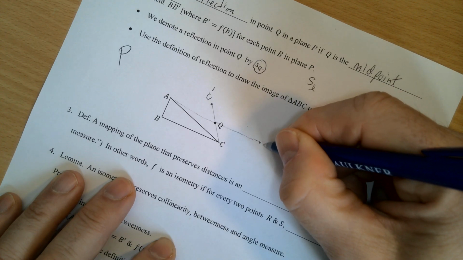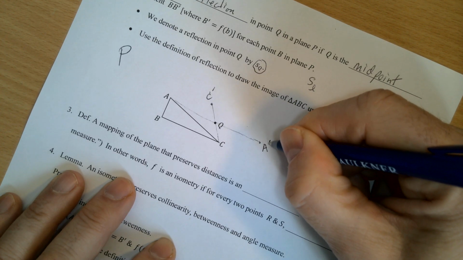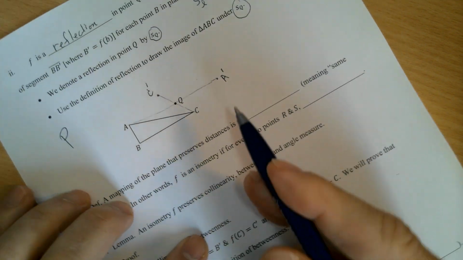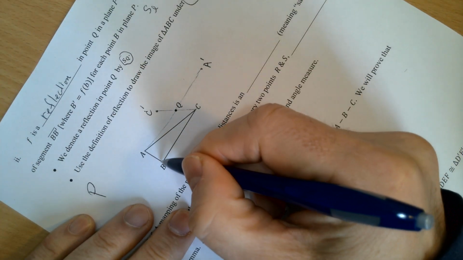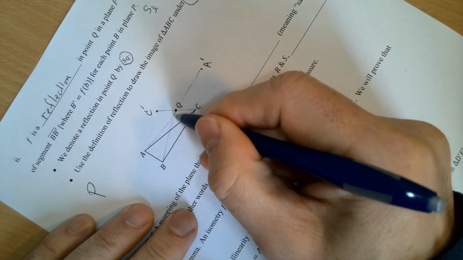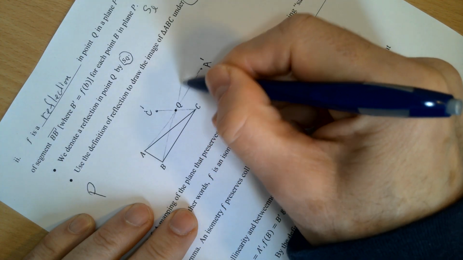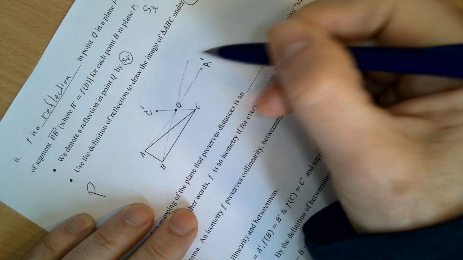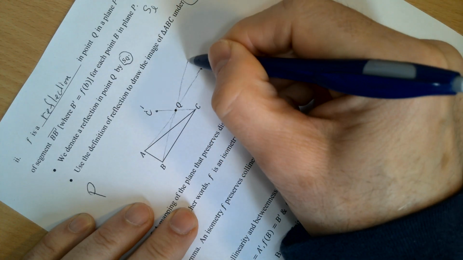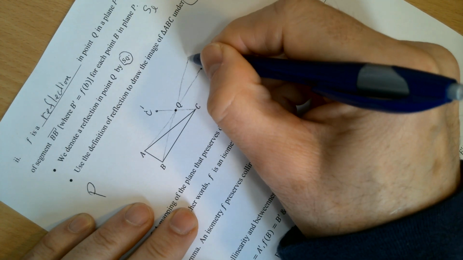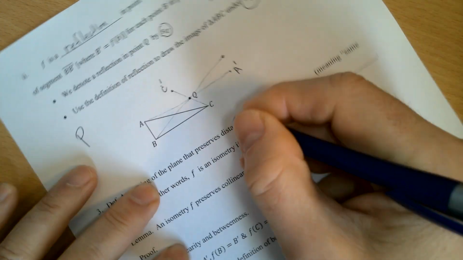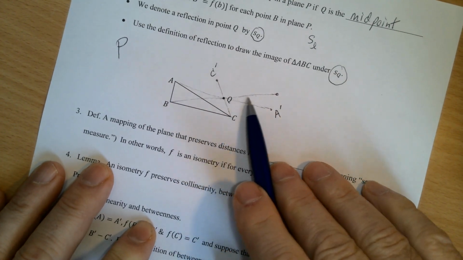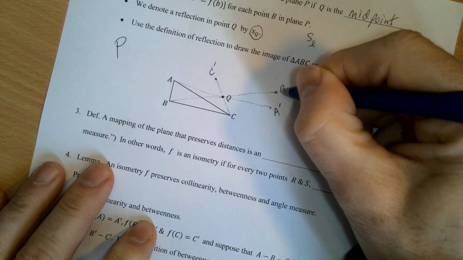I'll call that A prime, F of A. So for B, we need to draw the segment BQ and then extend it even farther in the same direction, basically doubling the size. And I'm noticing that my lines aren't very straight here. So assuming that length is the same as that, I probably didn't quite make it long enough, but you get the idea.